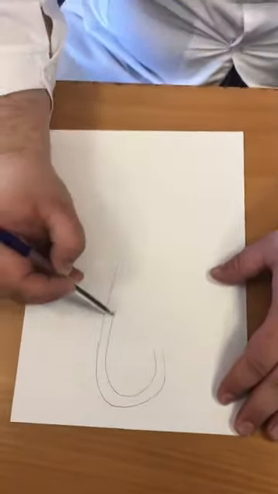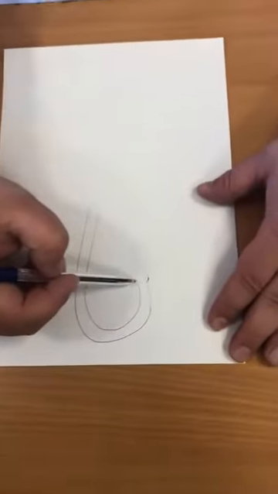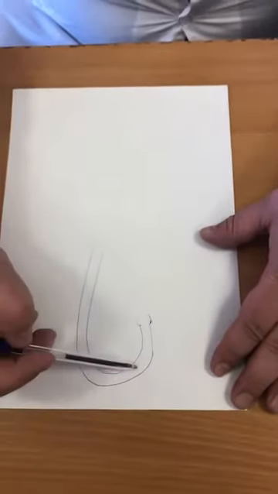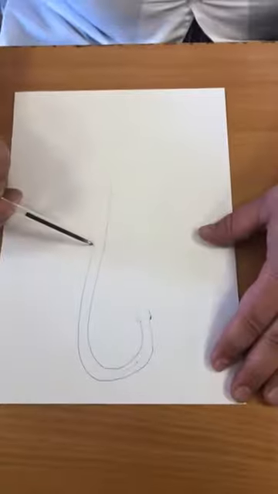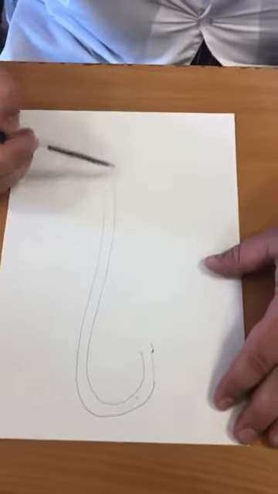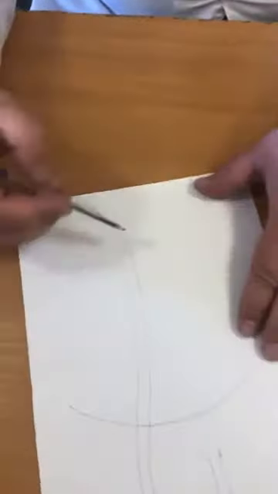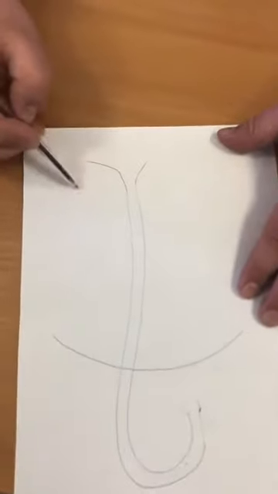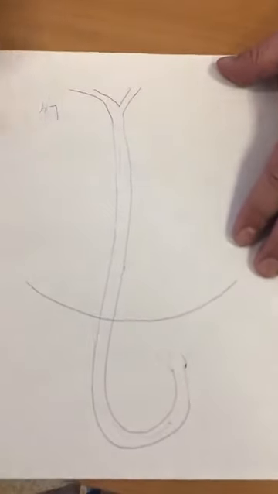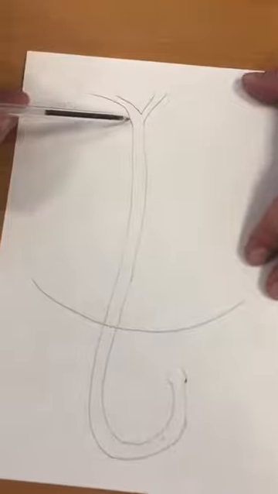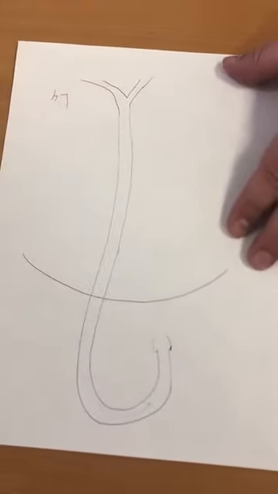The aorta has three parts. The first part is the aorta ascendens, which starts with the bulbus aortae, then the arcus aortae, and then the aorta descendens. The aorta descendens subdivides into thoracic and abdominal parts. And the abdominal part of the aorta at the level of L4 subdivides into the common iliac arteries. But you do not necessarily need to prepare the iliac arteries, only the thoracic and abdominal aorta.